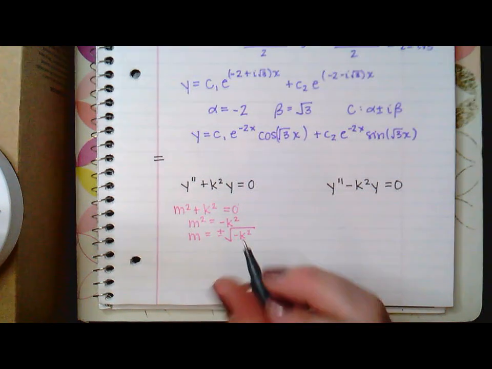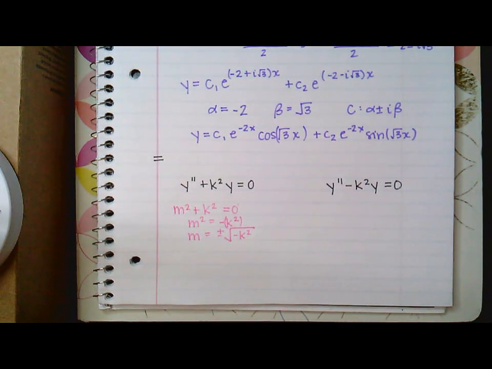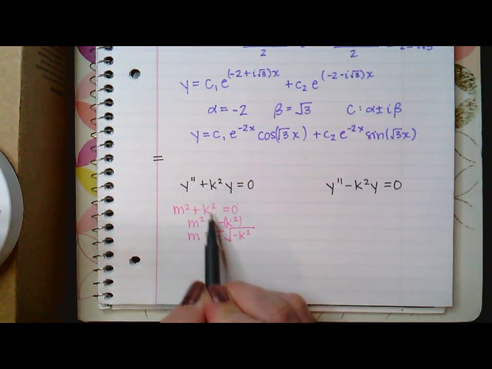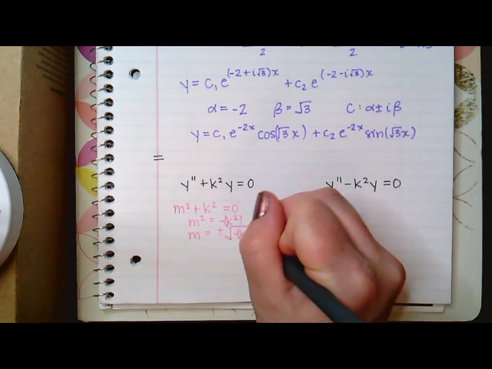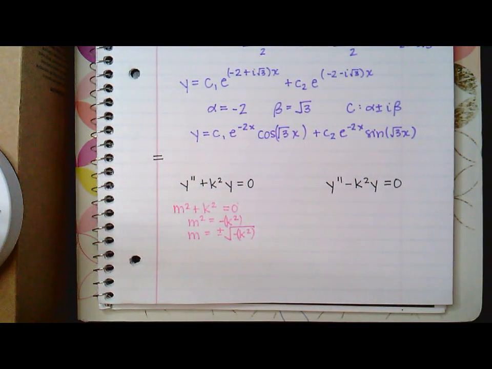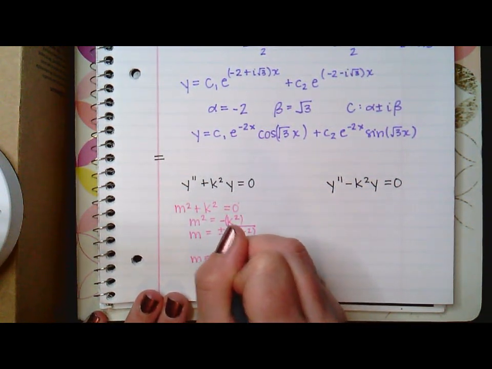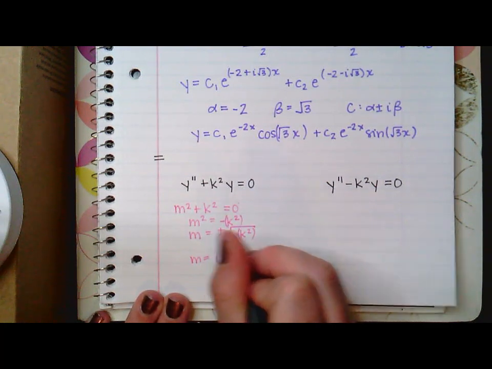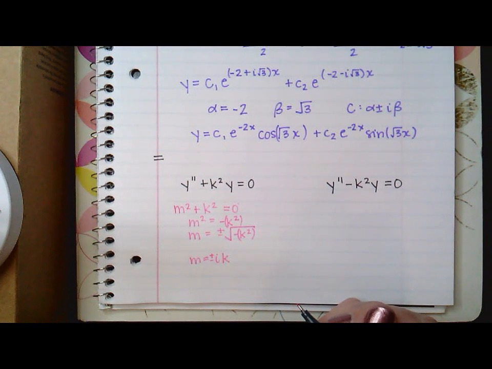Well, let's make sure we understand that that squared stays with the k because I subtracted that number over to the side. So it would be like 3 squared, negative 9. Okay, so we can't just be like, oh, well, negative k and then square it. It's more like order of operations. The squared is with the k and then the negative's there. However, we can make this an imaginary number with the negative there and say this is plus or minus ik.